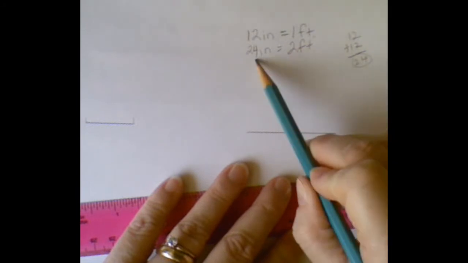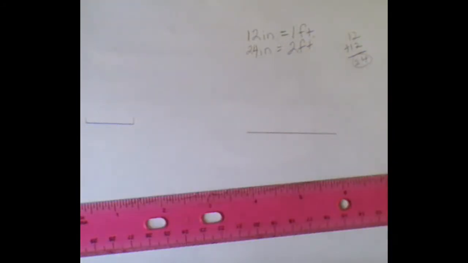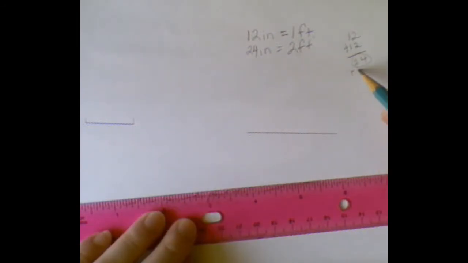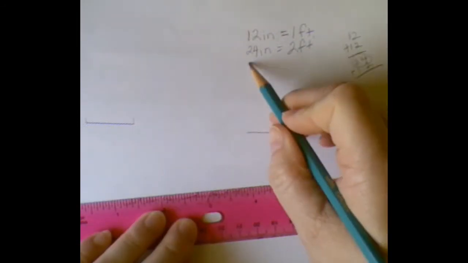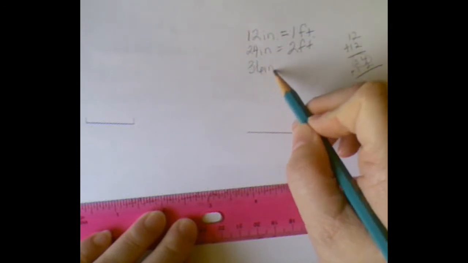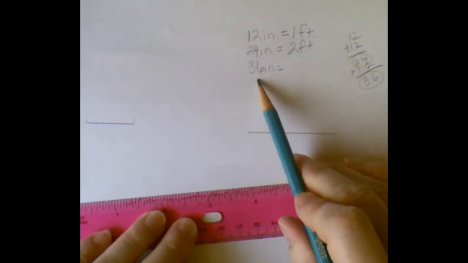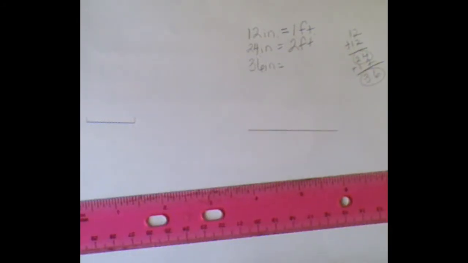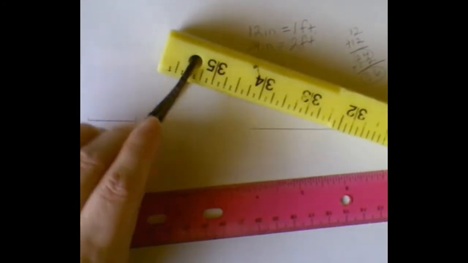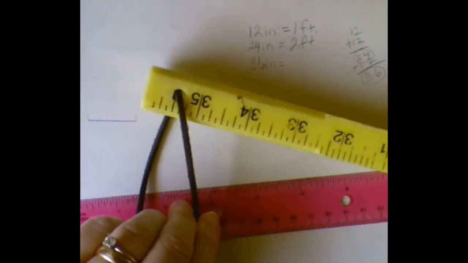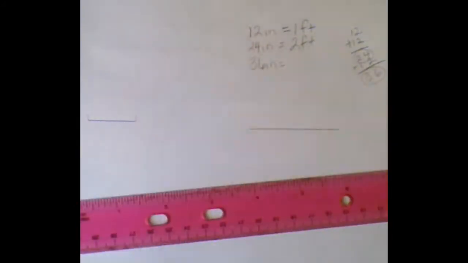This is like 2 of my pink rulers, or it's 1 of my silver rulers. And then what if I took that 24 and I added 12 more? I'd get 36 inches. 4 plus 2 is 6. 2 plus 1 is 3. This is where I got 36 from. I also got 36 inches from my big yardstick, my big yellow one.